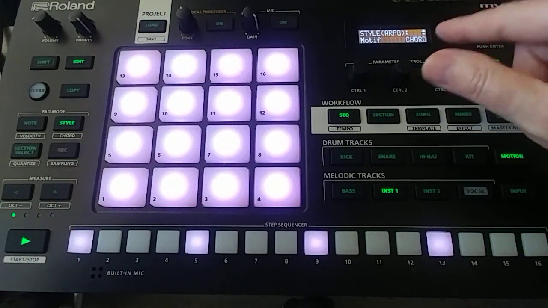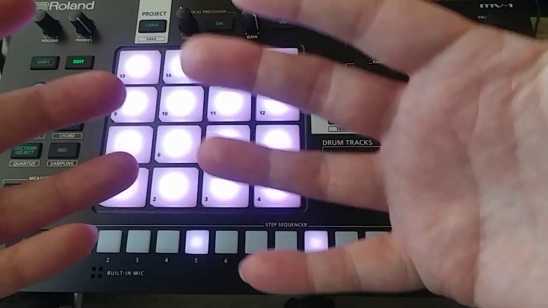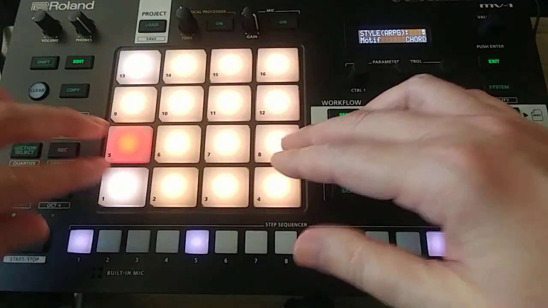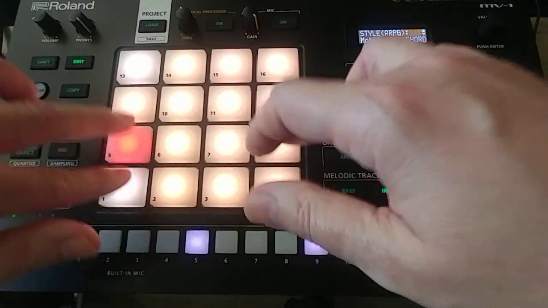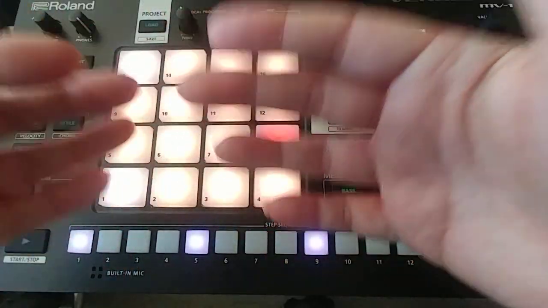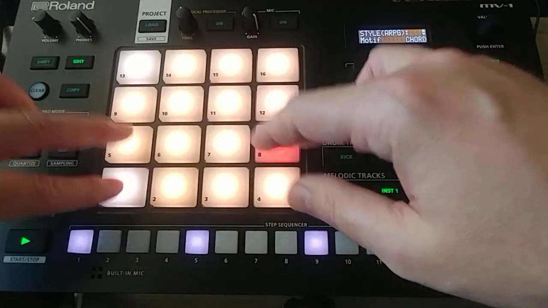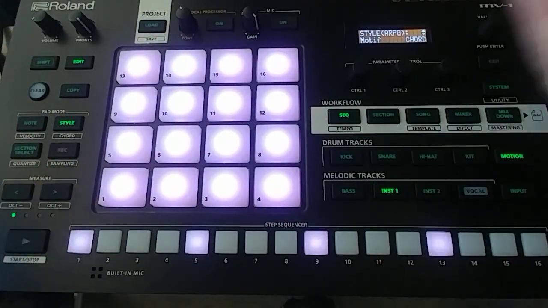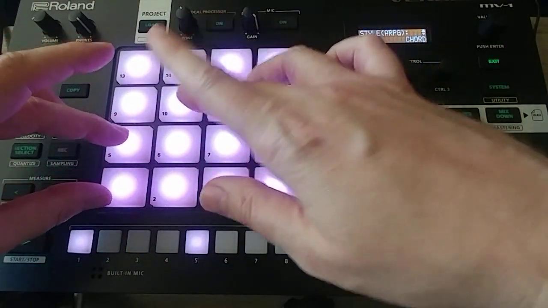Anyway, chord is the next mode. So instead of playing individual notes, it's going to play all the notes you play all at the same time, as if you're doing this. It's going to play it in the rhythm of the arpeggio you've selected, but it's going to play all the notes together. Let's listen. So, all it does is play all the notes you've played.